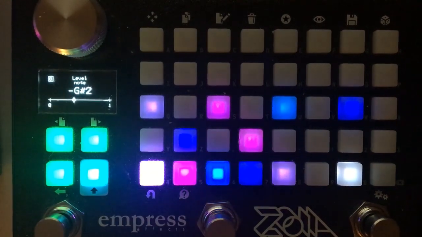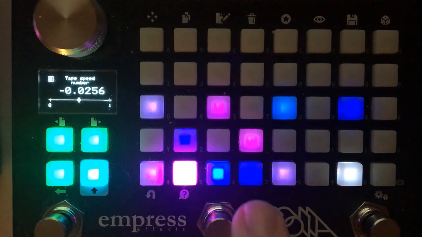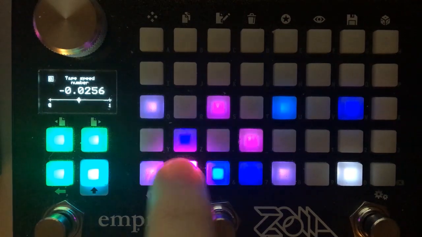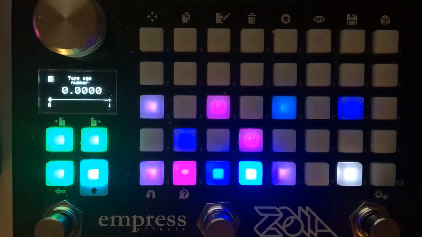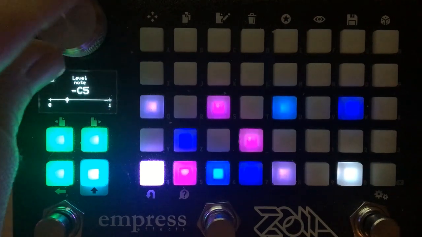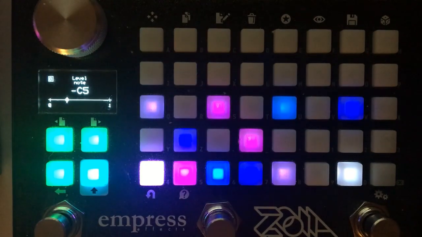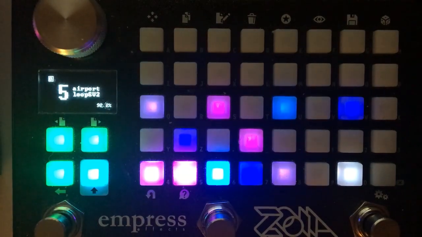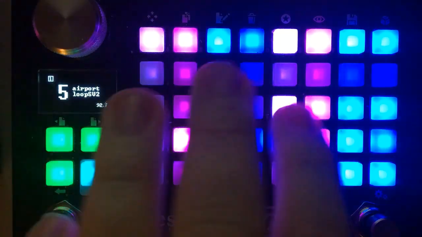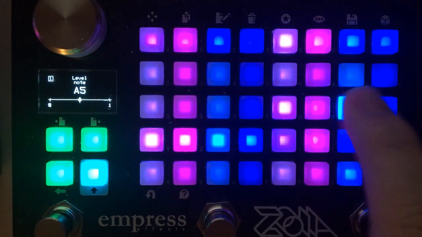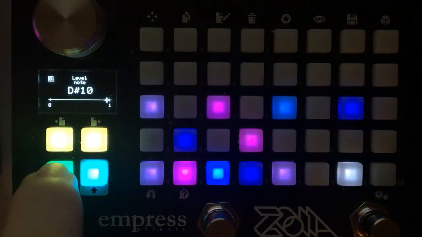And I'll point out that these controls that have correspondences on the other page, level, tape speed, and tape age, are additive. So, for instance, when I push the level down real low, we couldn't hear some of the loops. That's because if we go to this page, one of them is boosted, a couple of them are boosted louder than the others.